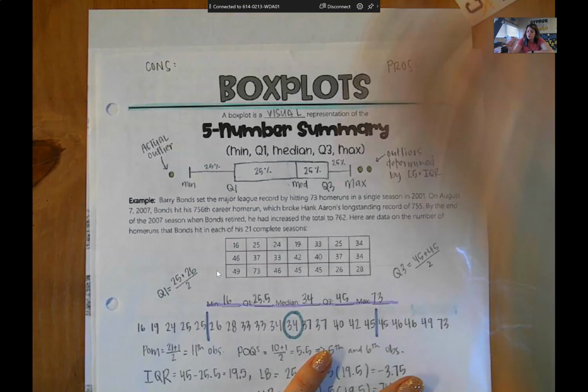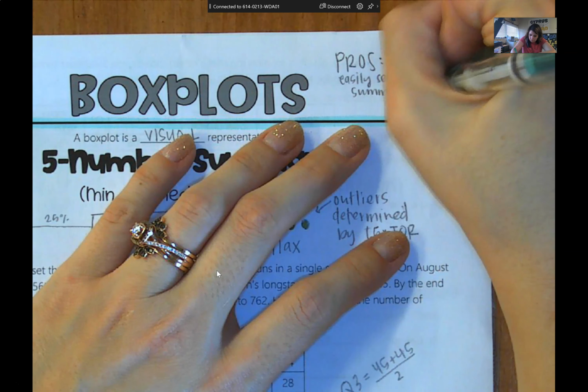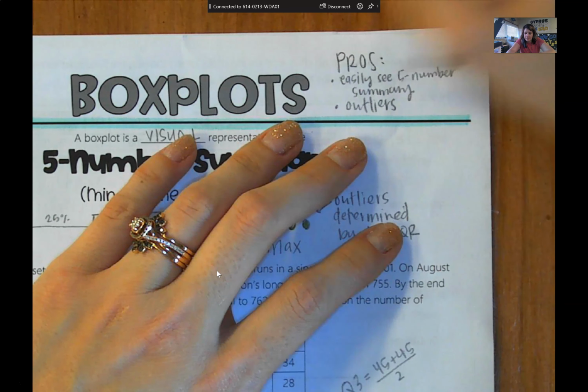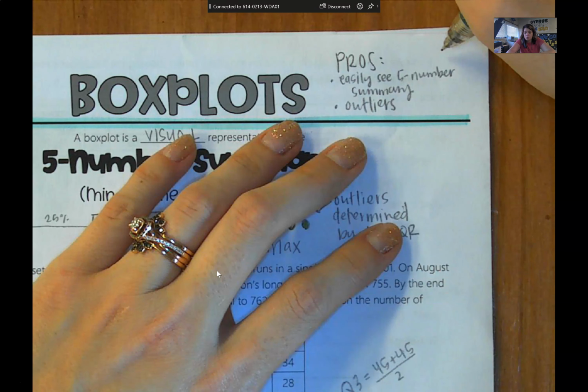Now, the pros are, at least for me, you can easily see the 5-number summary. You can see outliers. You can see shape. So the pros for me is that they are a very good visual representation of the statistics we care about the most, which is that 5-number summary and the mean. So min, quartiles, median, max, mean, and standard deviation you're learning next. So those are the pros. You can see those summary statistics that are really important.